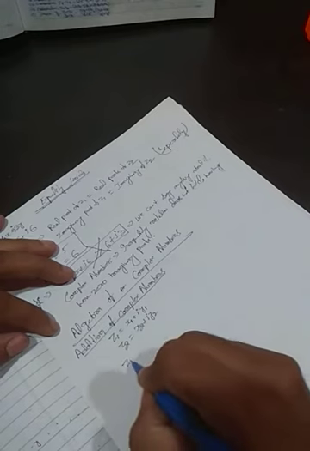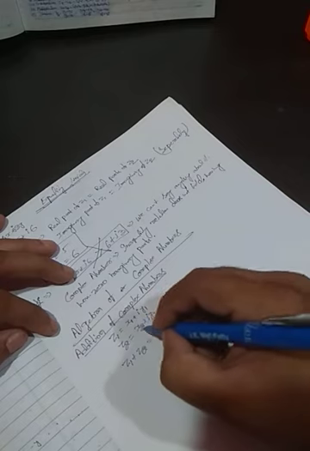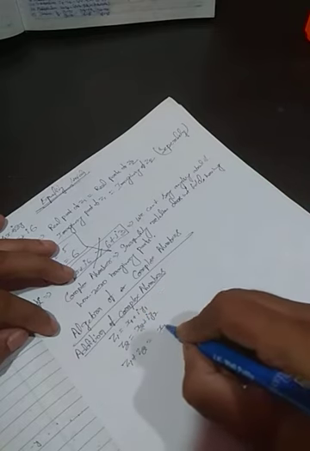You can see z1 plus z2. We are going to add real part to real part, x1 plus x2, and we will put it in a bracket, and imaginary part to imaginary part. Simple.